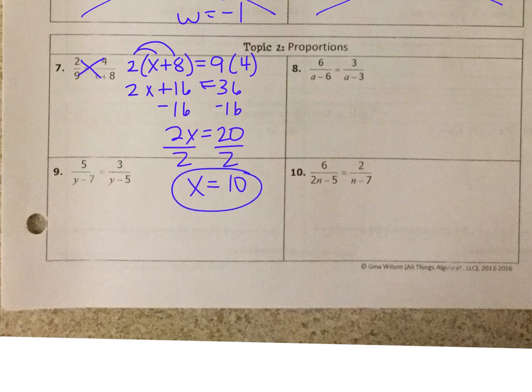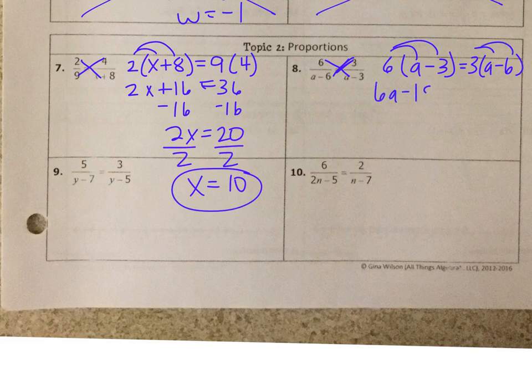Final answer. We do the same thing here. The top 6 connects with the a minus 3. Put an equal sign. This 3 connects with the a minus 6. Distribute, distribute. 6a minus 18 equals 3a minus 18.